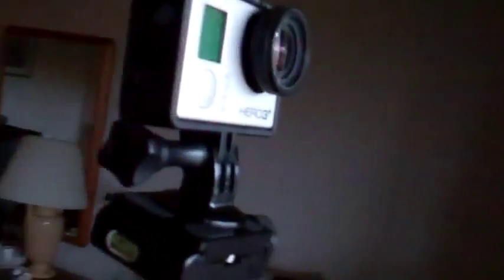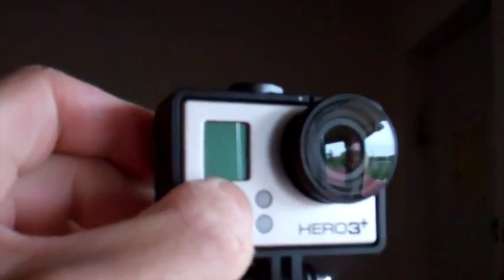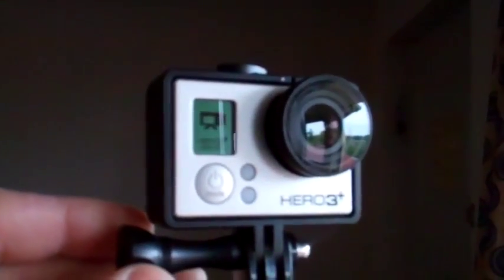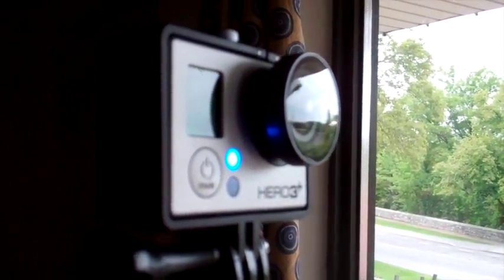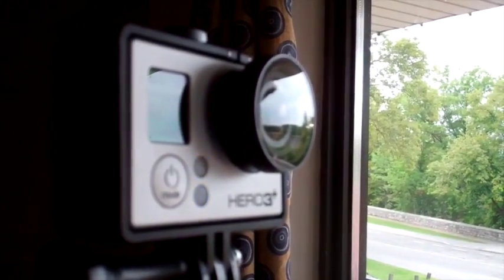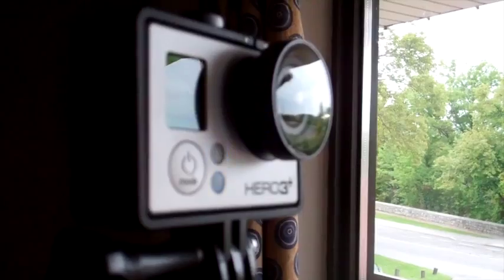Today I'm going to show you guys how to use your smartphone to control a GoPro camera. So here's my GoPro Hero 3 on a tripod, and what I do here is, first of all, I start it. Okay, and then I start the Wi-Fi. Once it starts blinking, it's active. Oh, cool. But now we'll just point it like this.